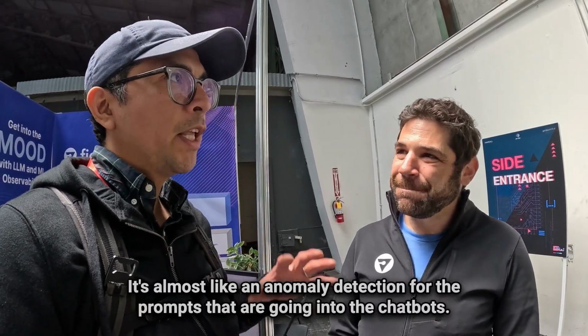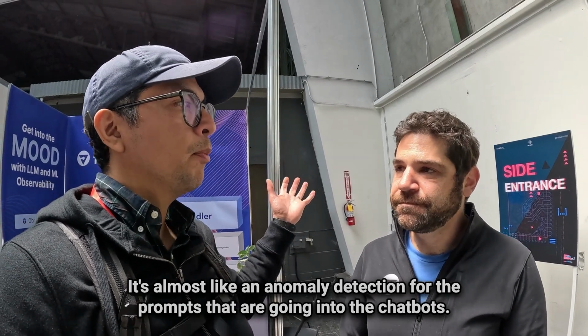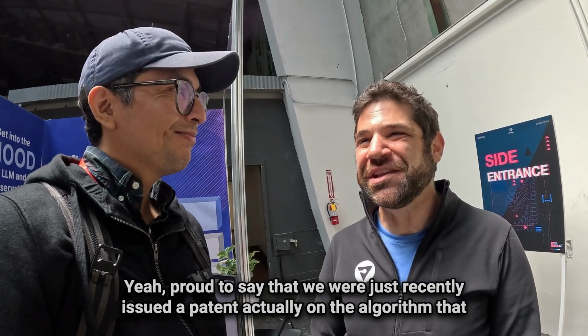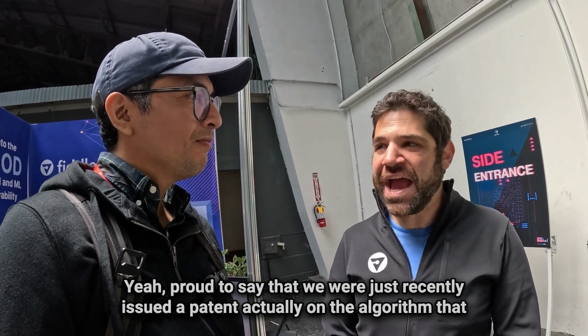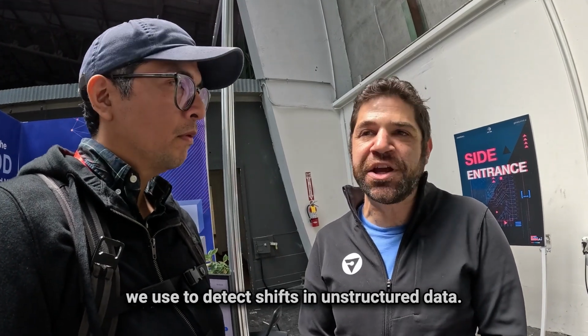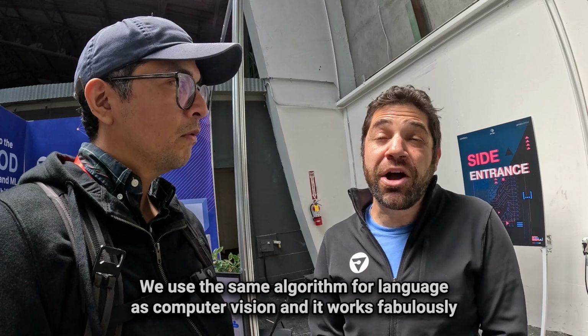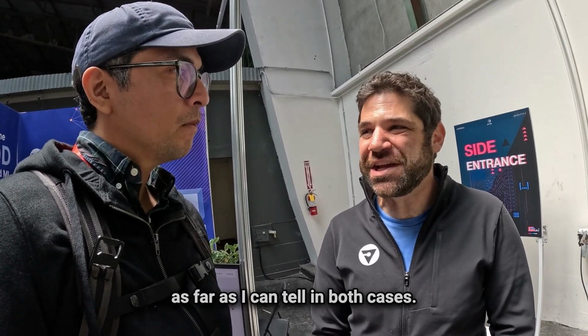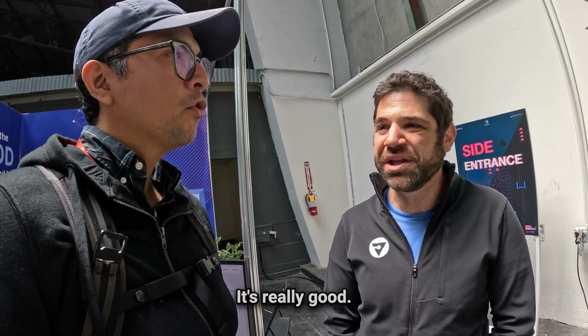Interesting. It's almost like an anomaly detection for the prompts that are going into the chatbots. Yeah. Proud to say that we were just recently issued a patent on the algorithm that we use to detect shifts in unstructured data. We use the same algorithm for language as computer vision, and it works fabulously as far as I can tell in both cases. It's really good.